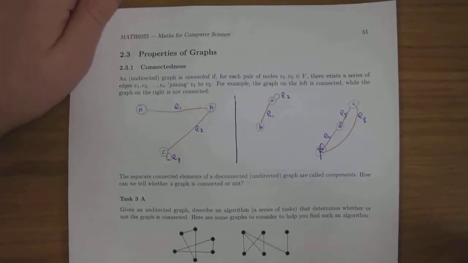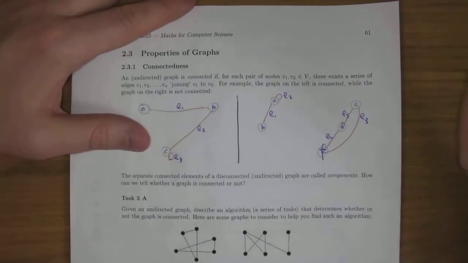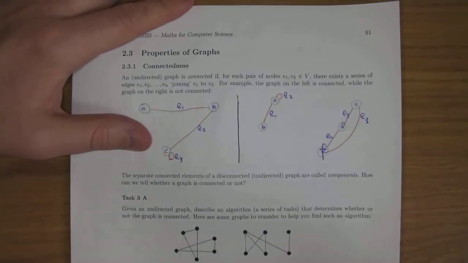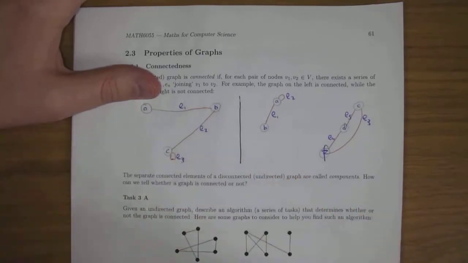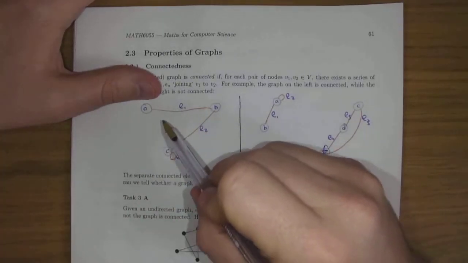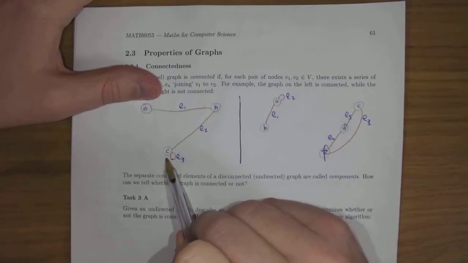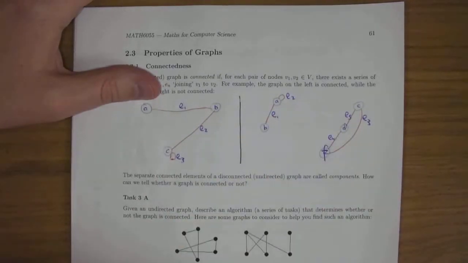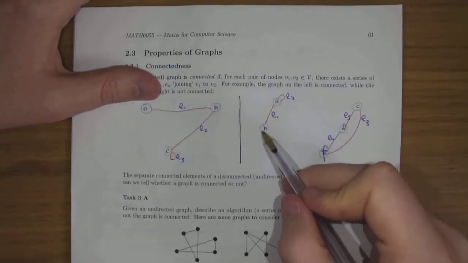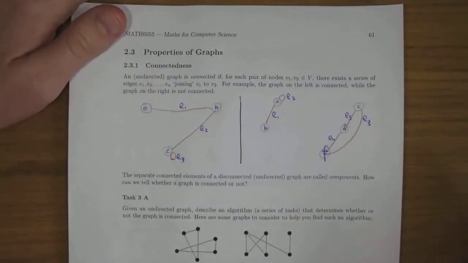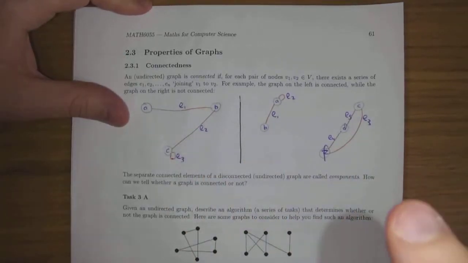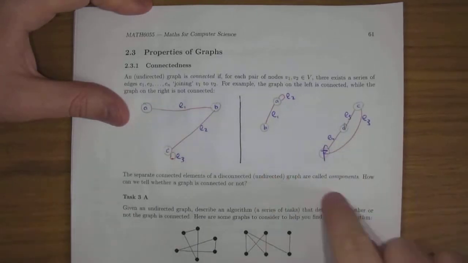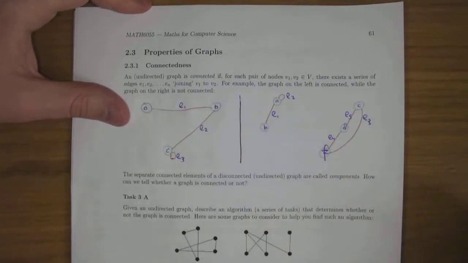As you can see, if you pick any pair of elements here, there is a walk between them, a series of edges. For example, if you pick A and B, edge 1. If you pick A and C, edge 1, edge 2. If you pick B and C, edge 2. Whereas over here, if you pick B and C, there is no series of edges that can get you from B to C. So this graph is connected, and this graph is not connected, or disconnected. And it has two what are called components.